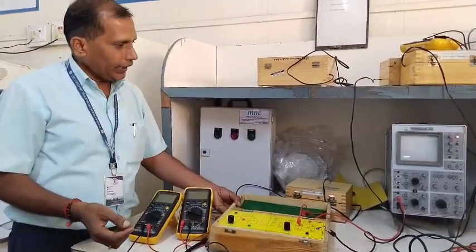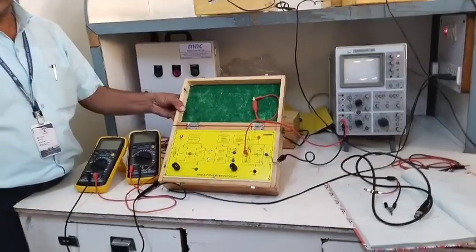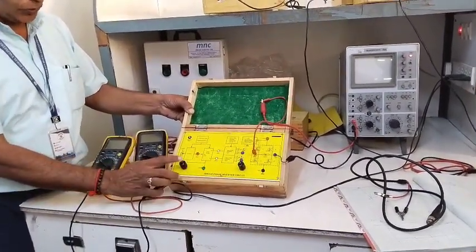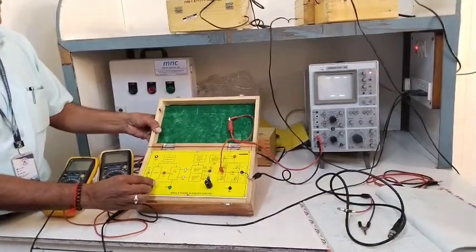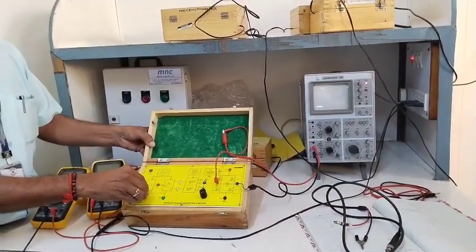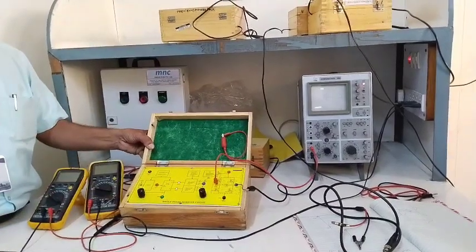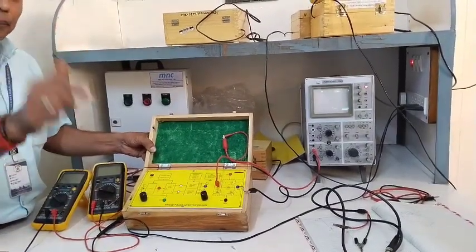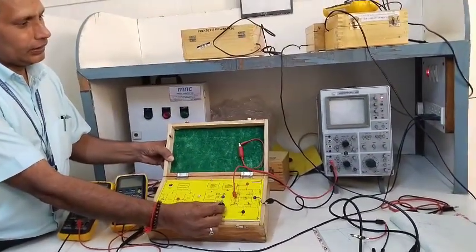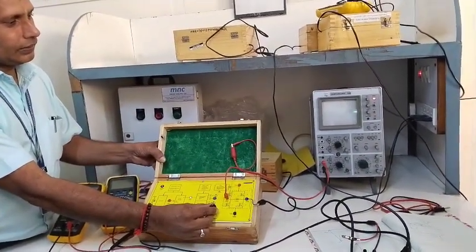Now you can take the reading very easily by changing this one knob. This knob will change your frequency. See the CRO waveform, only the frequency is changing. So you can vary the frequency. You can vary the amplitude, that means voltage, also by varying the second knob. See, you can vary it.